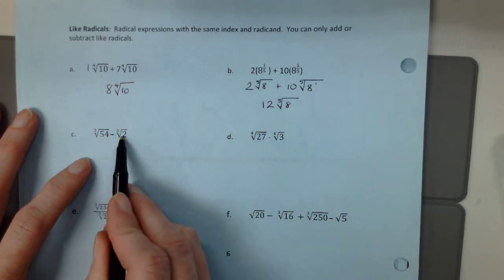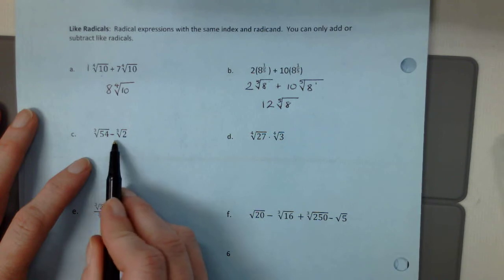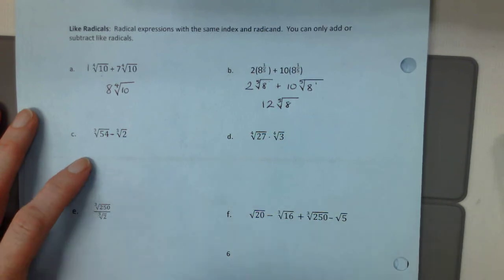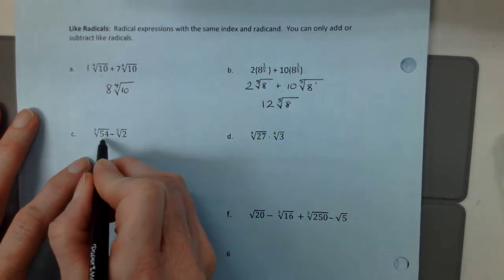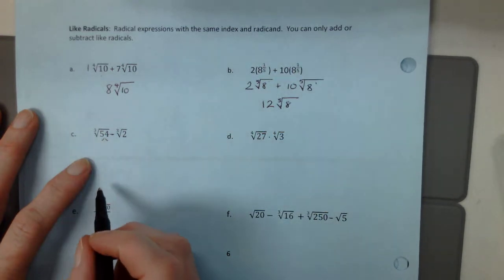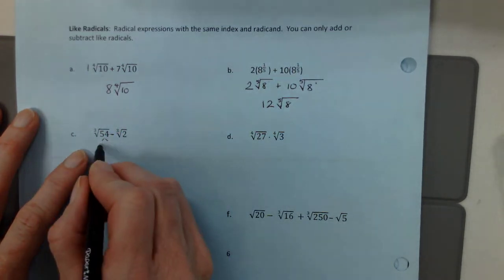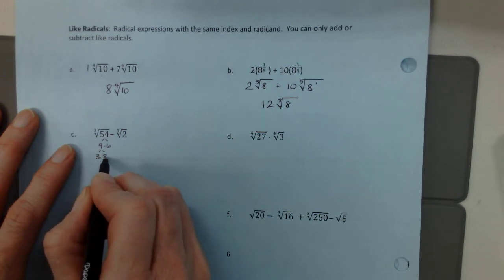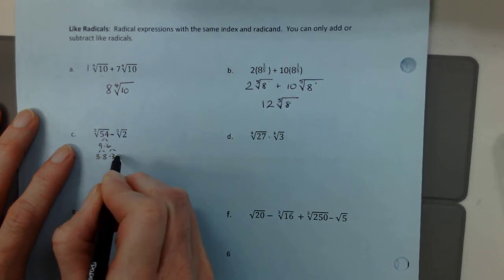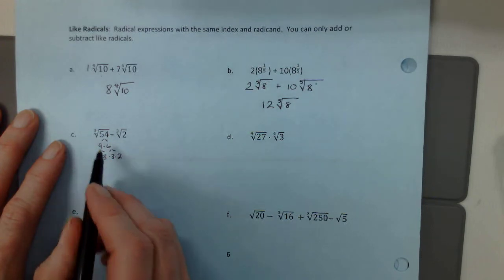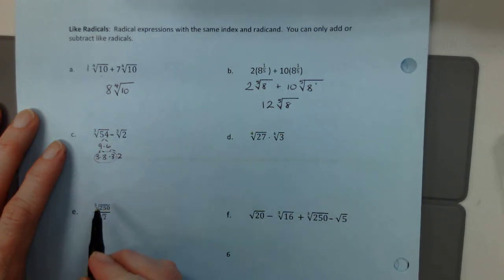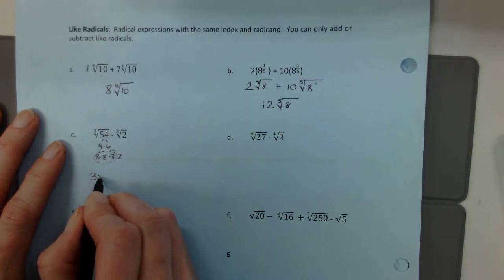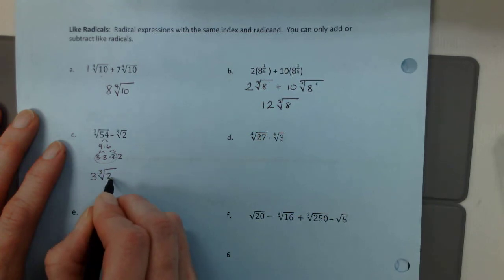Now when they don't have the same radicand, we cannot subtract these like they are. But don't give up on the problem yet. This 54 needs to be simplified. There are factors of 54 here. 9 times 6 is 54, 9 is 3 times 3, and 6 is 3 times 2. Because it's a cubed root, I'm looking for 3 of the same factor. So a 3 is going to come out, and then the 2 has to stay underneath.